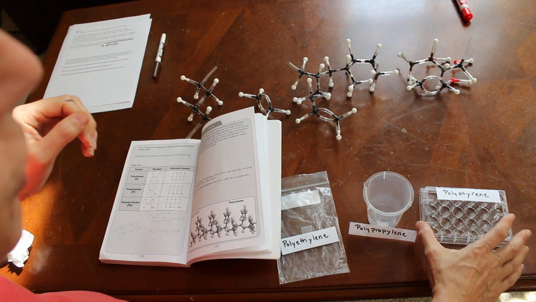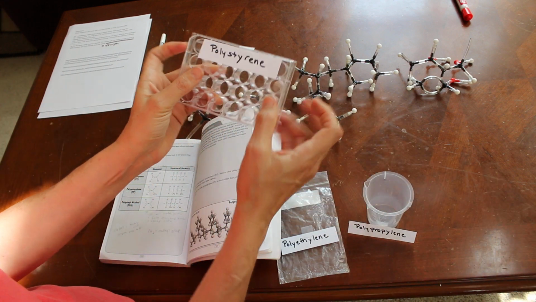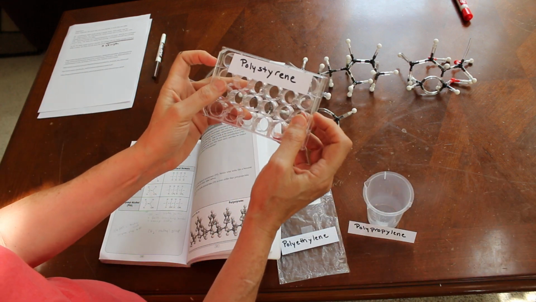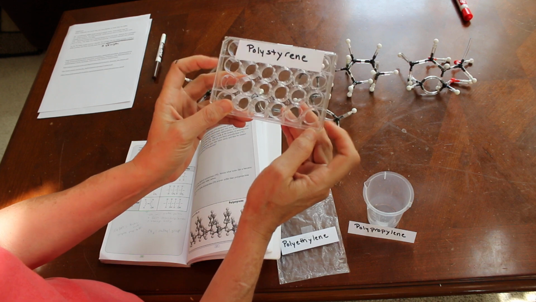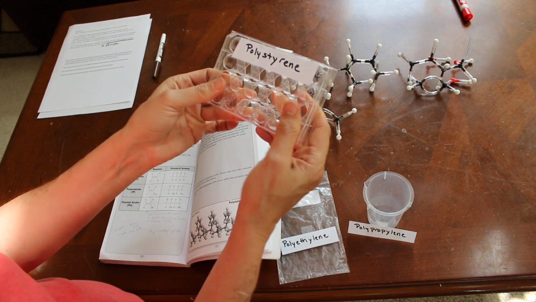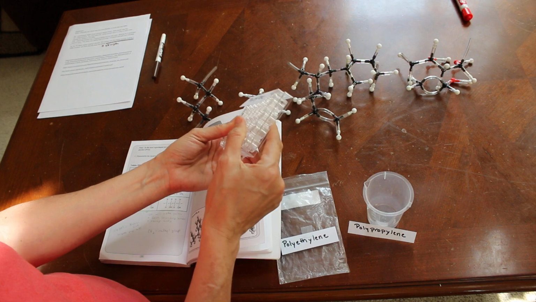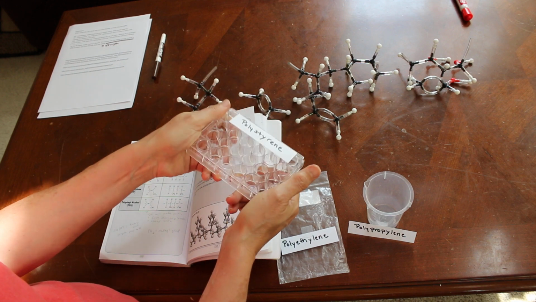The other thing I want to show you is polystyrene. You're going to have a question that talks about polystyrene. This product is made from polystyrene, and as you can see, it's not flexible. You can't bend it at all. Actually, if I bent it, it would snap.